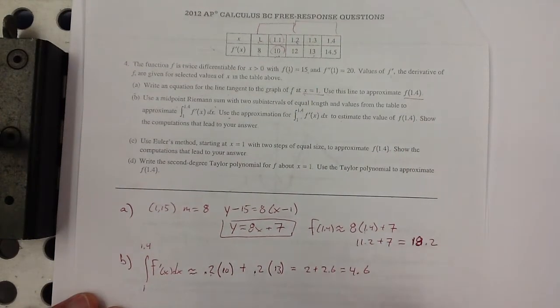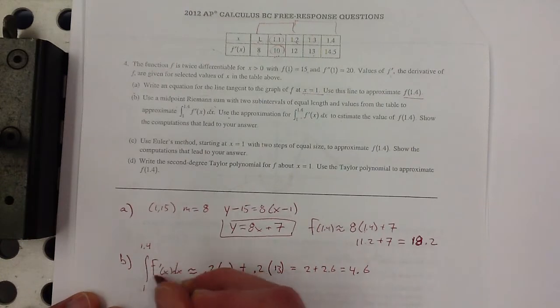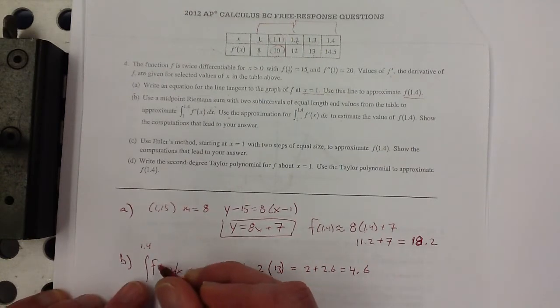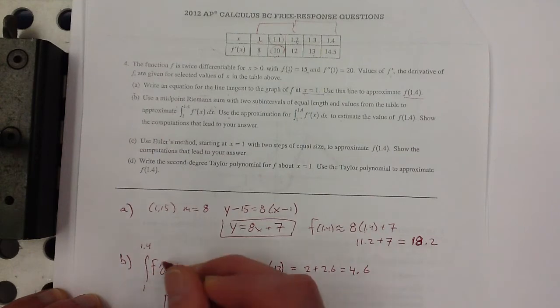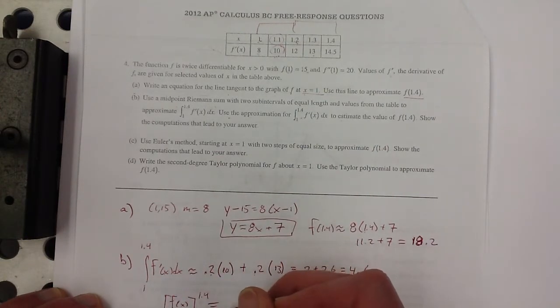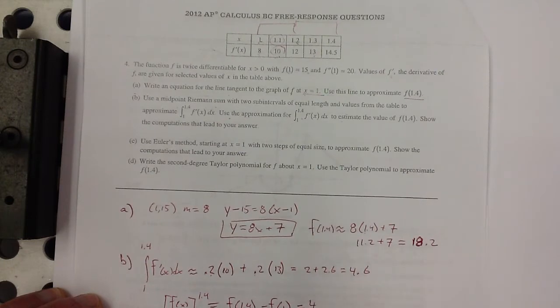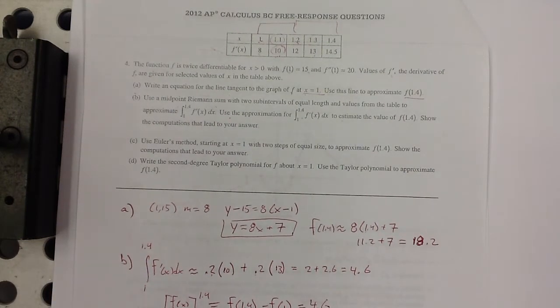Now they want us to use the approximation to estimate the value of f of 1.4. Well, that's a little fundamental theorem of calculus. We know the antiderivative of this integral, that's just f of x from 1 to 1.4, because the antiderivative of the derivative. So that would be f of 1.4 minus f of 1. And then I found a value here, that's 4.6, right?